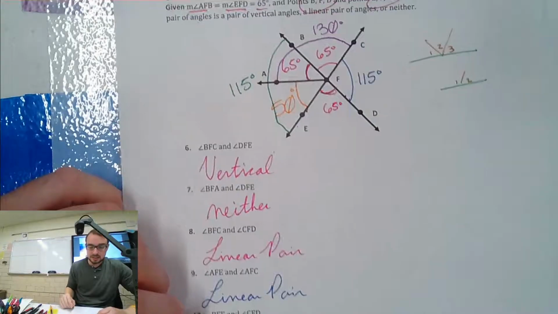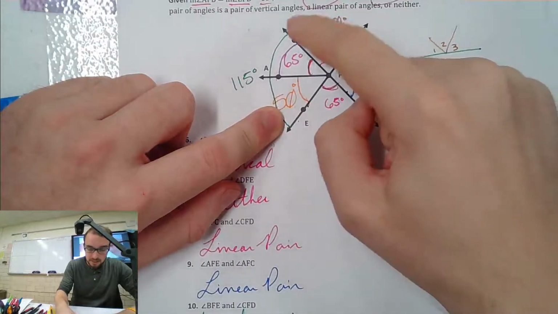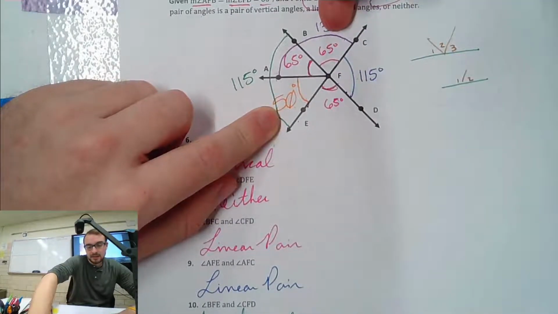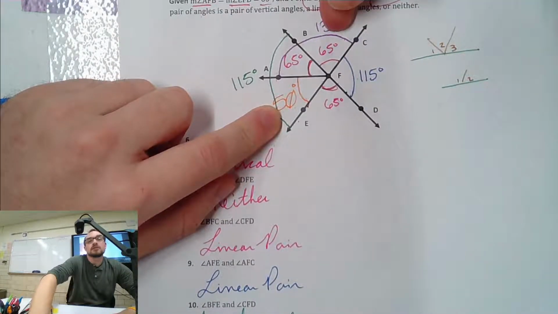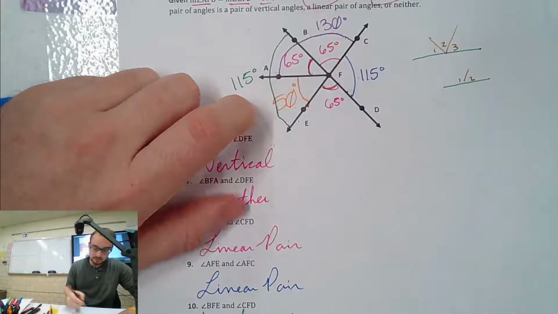AFE and BFC. AFE, that's the orange angle. BFC is this angle right here. Are they vertical angles? Well, they better not be. They're not congruent, right? Are they a linear pair? No. There's a guy in the middle. So they're neither.